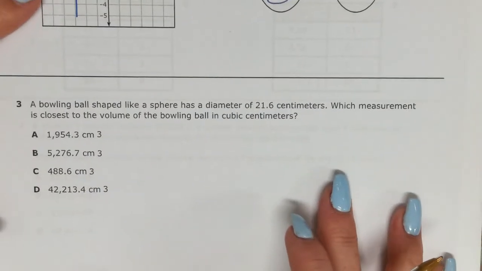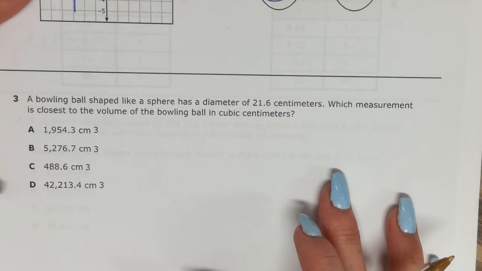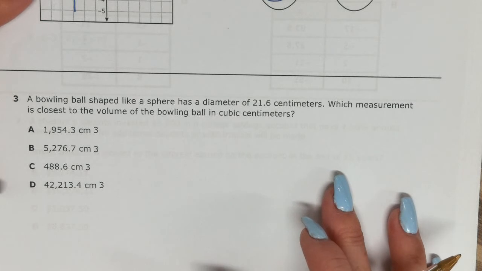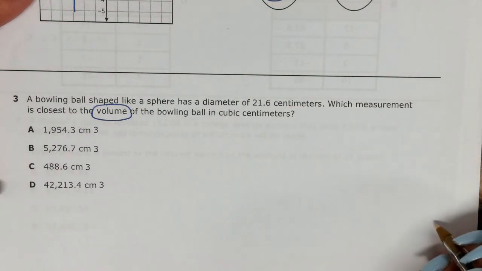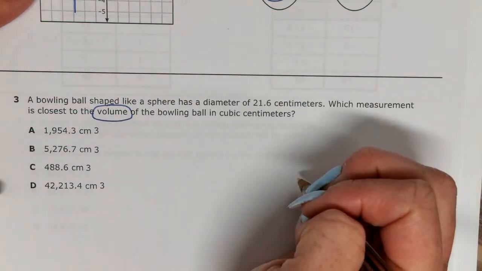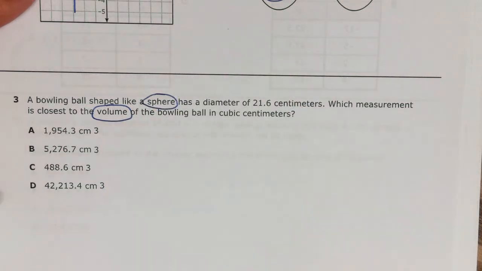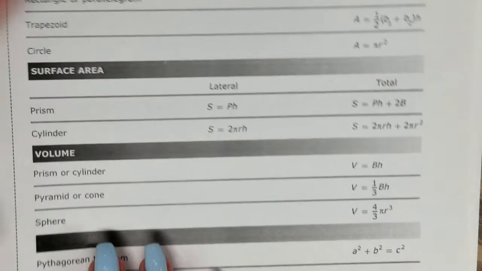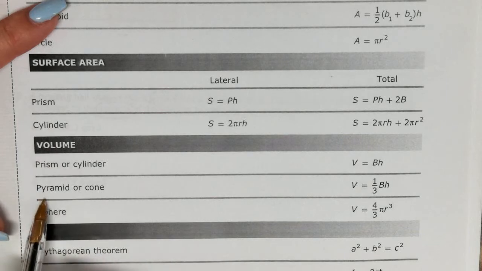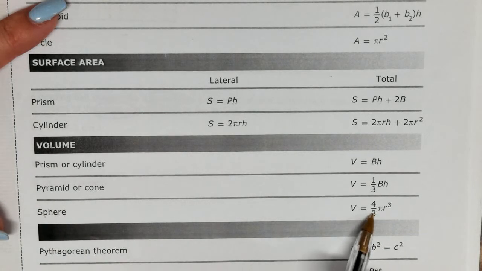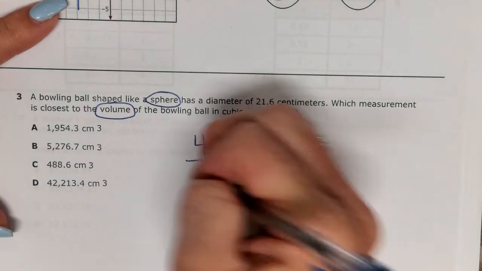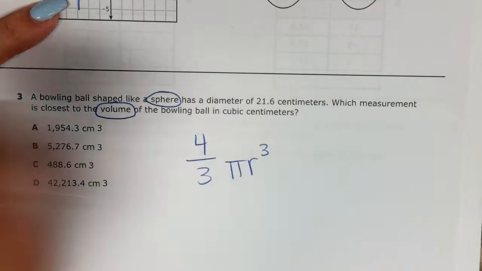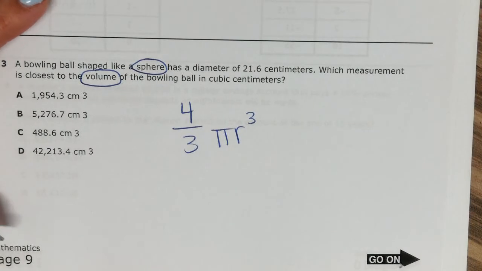Number 3, what was the clue word? Volume. One more, they tell you the shape. Sphere. So I go to my star chart and I find volume, sphere, and I write this formula down: 4/3 pi r cubed. So if you miss it, you're writing this down. 4/3 pi r cubed. Write it down if you missed it.